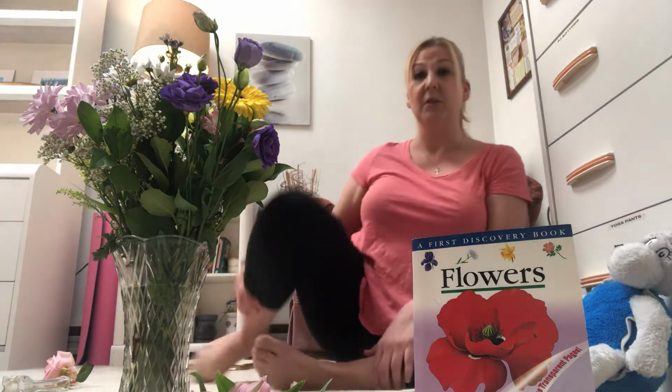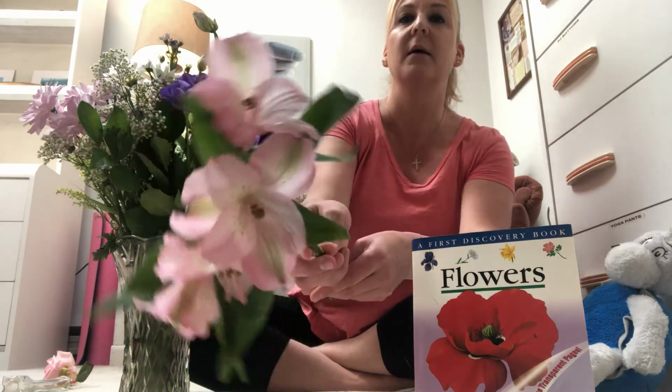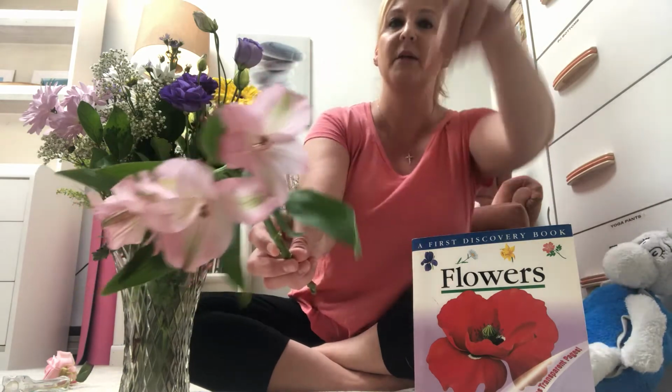The pistil uses pollen to make seeds and fruit. So the pistil will also be inside here, but I don't think you can see it. But it will also be in the middle. It's a little bit taller than the stamens.